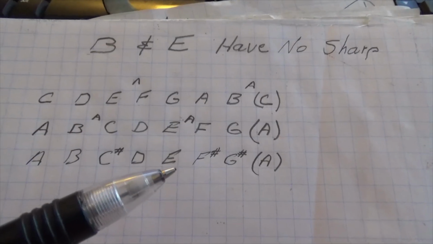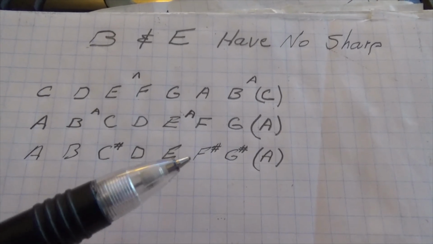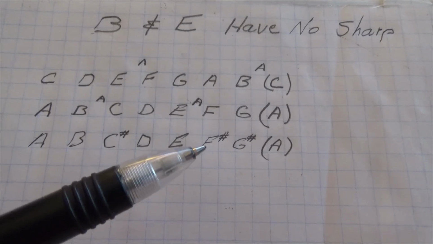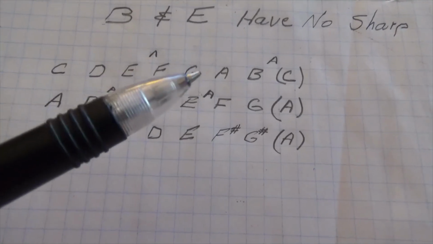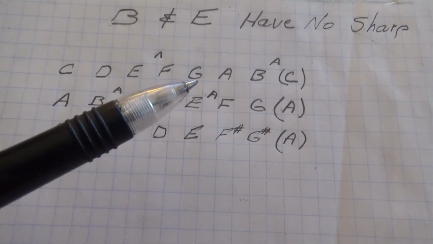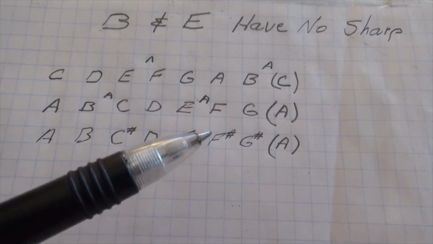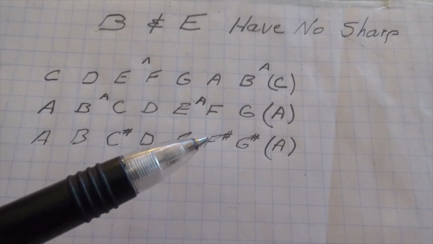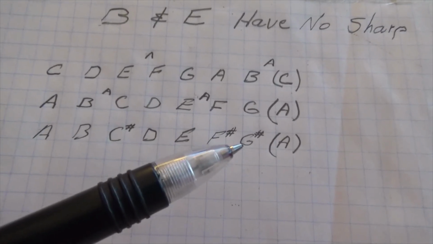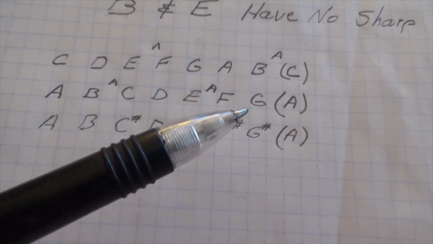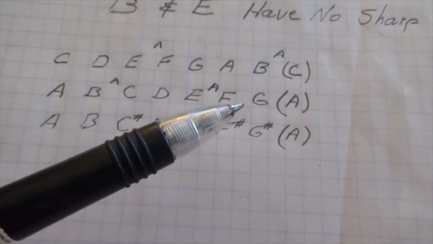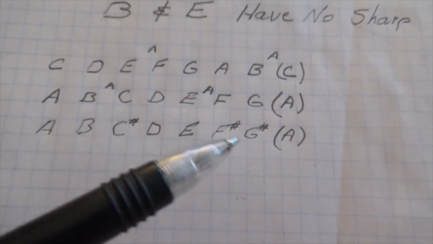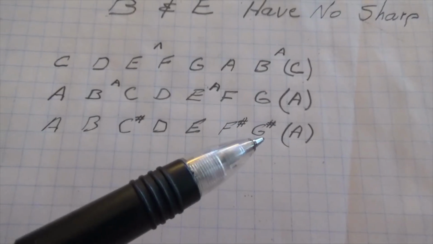From E to F is only a half step. But we need a full step according to the perfect C scale. So we have to go from E to F sharp. And then from F sharp to G is only a half step. So we have to bump it up to get a whole step from F sharp to G sharp.